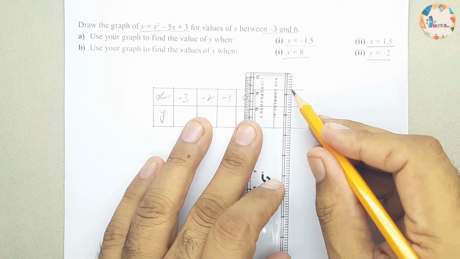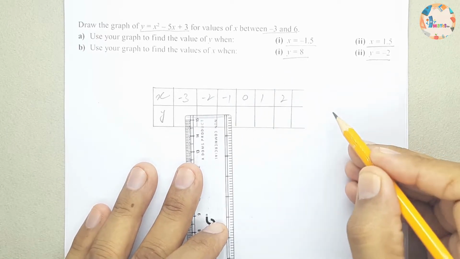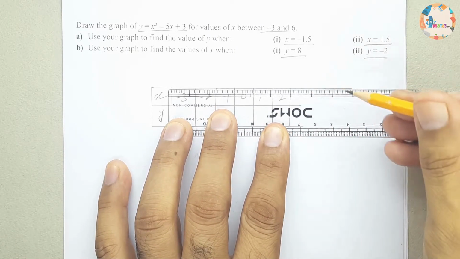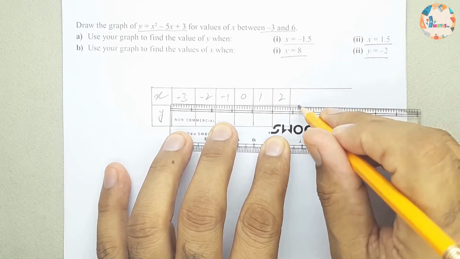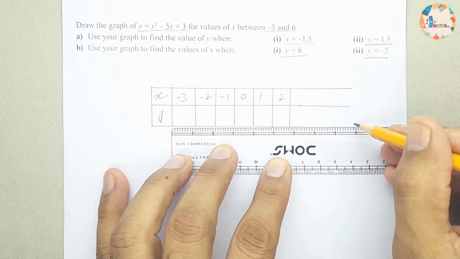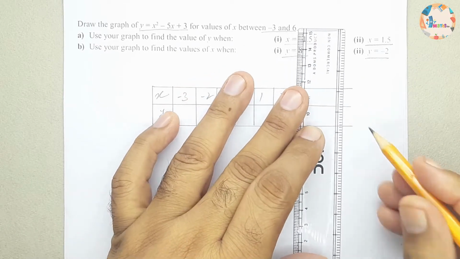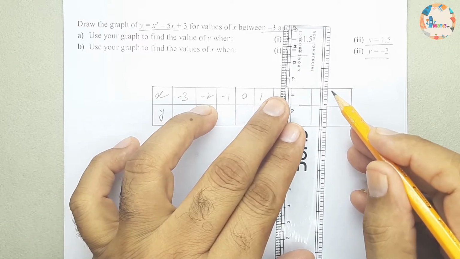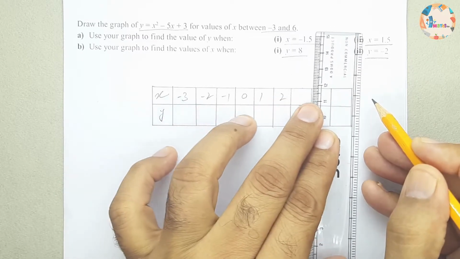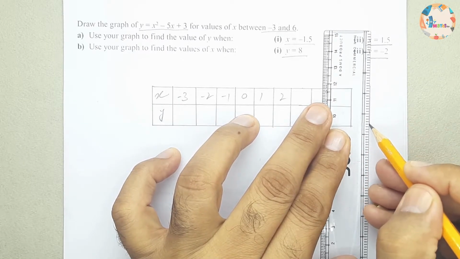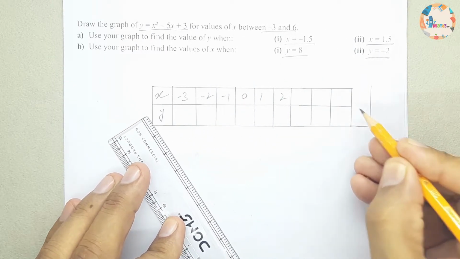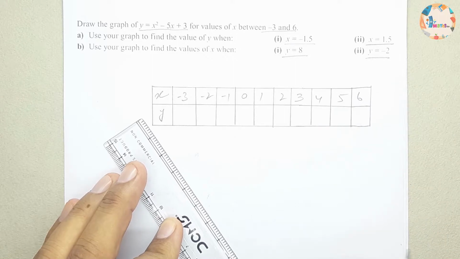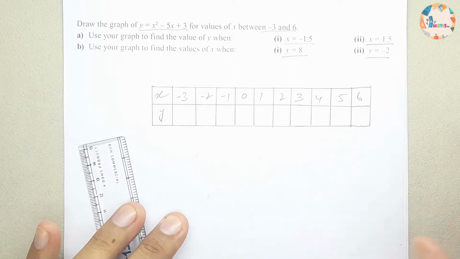Even we can ignore some values, it's not compulsory to take all the values, so we can jump also. After this we can skip some values. This is 2, then 3, 4, 5. Okay, I'll take 6 as well so that you know everything. So from -3 to 6, all values we have taken.